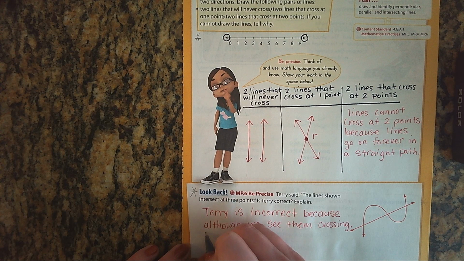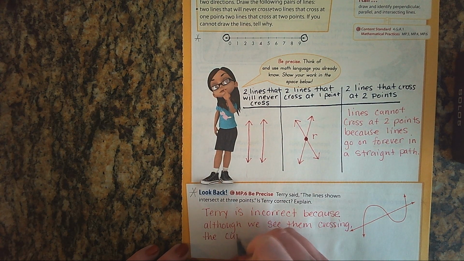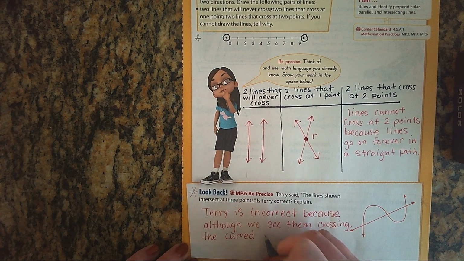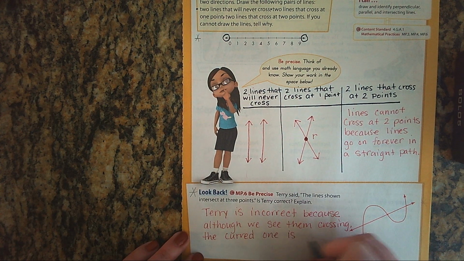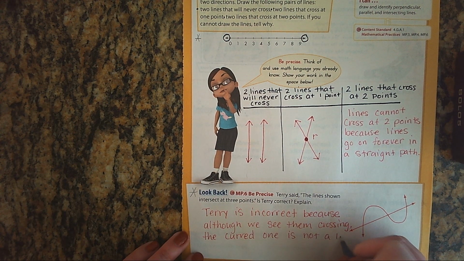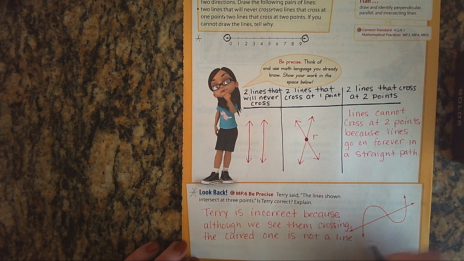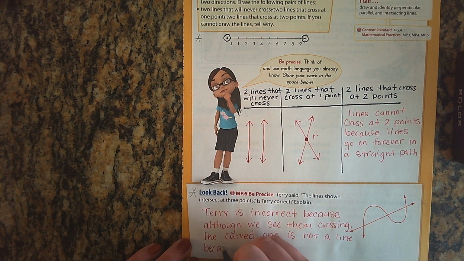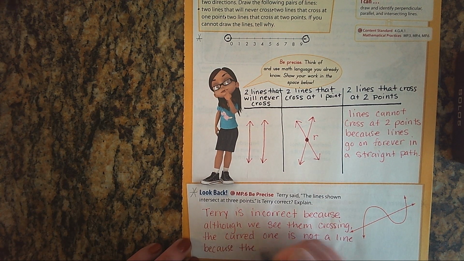Crossing, comma, the curved one is not a line because the path is not straight.